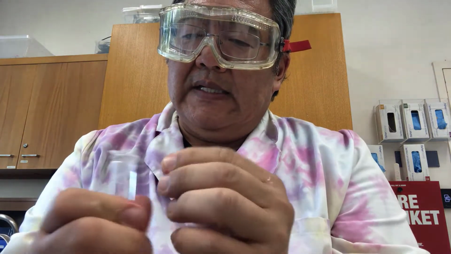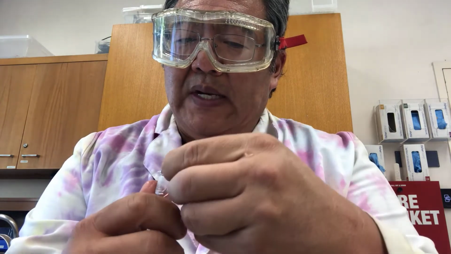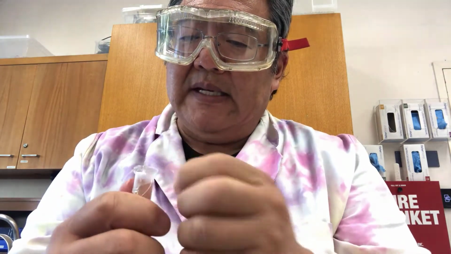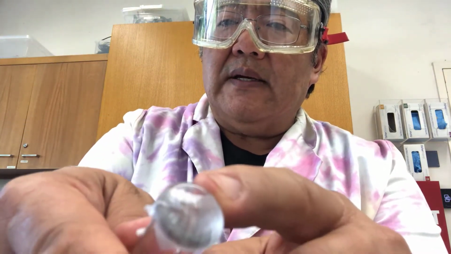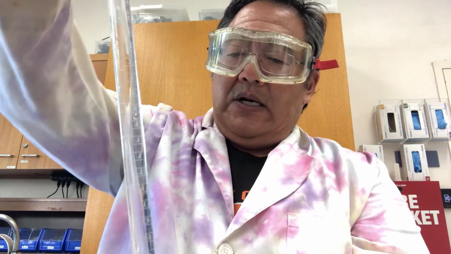The idea is to be able to let liquid out, but you want to kind of trap the hydrochloric acid in there a little bit. So what I've done is I've put it on so that there's a little bit of an opening on this side here, okay? So now this is ready to go.